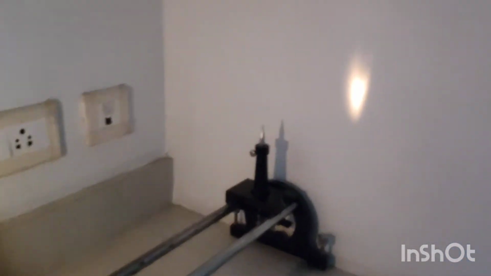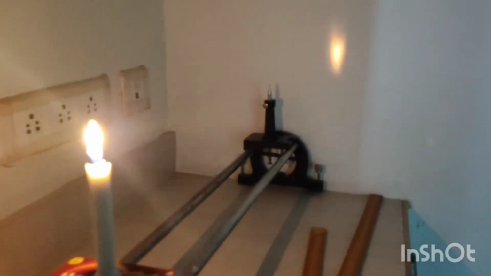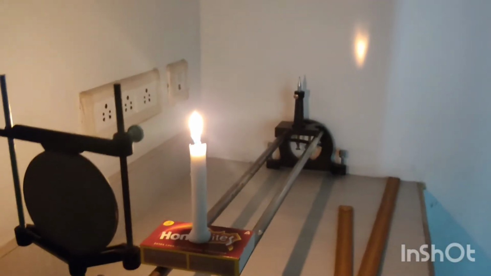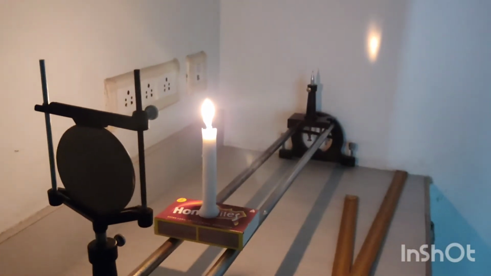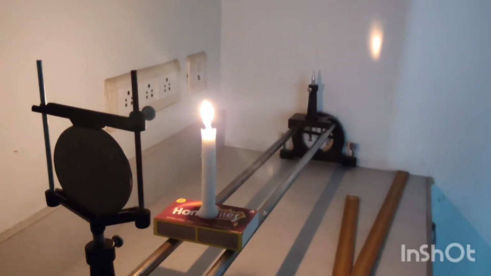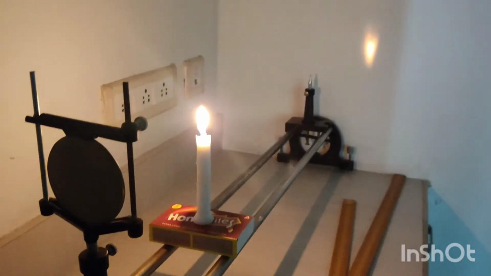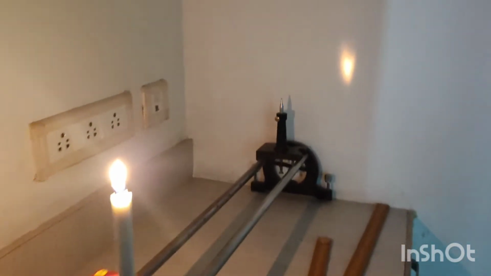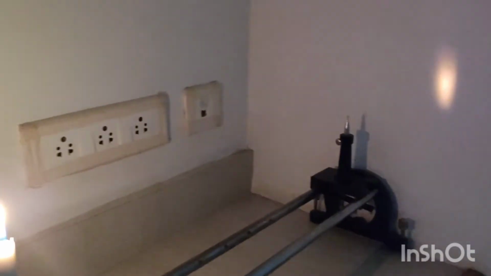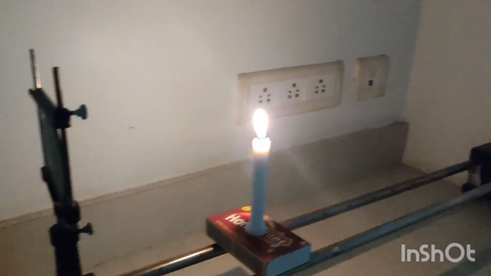If you see the image, it is a real and inverted image that you are getting on the screen. So in this experiment, we have taken a candle as the object, and when we kept this candle in front of the reflecting surface of the concave mirror, we are getting the image on the same side on a screen, and the image is real and inverted.